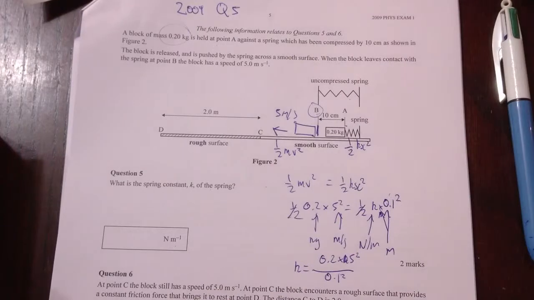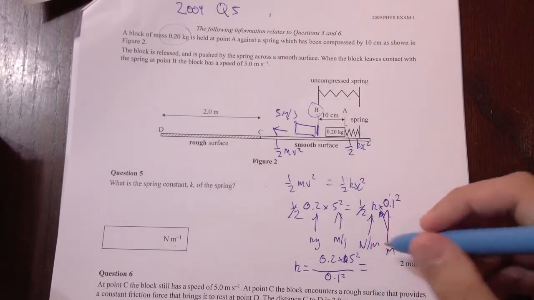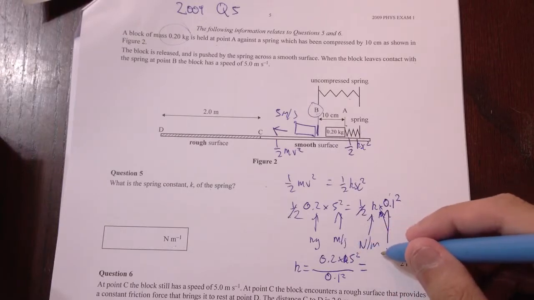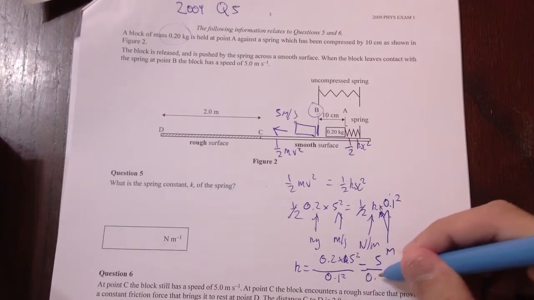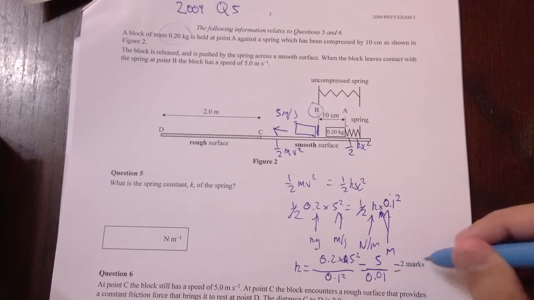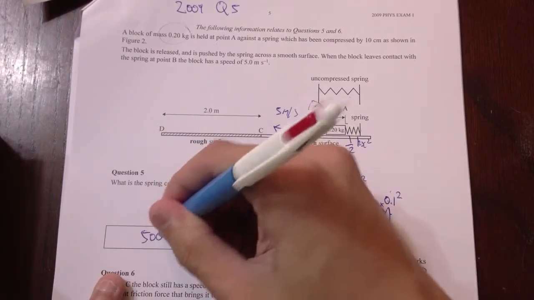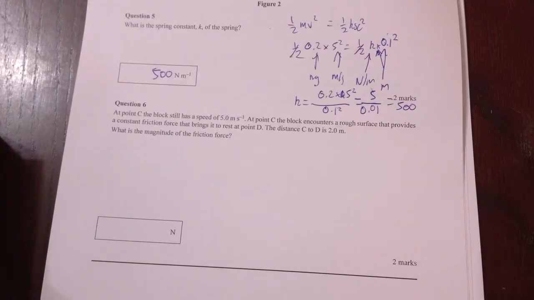What does that give us? I should be able to do this. Maybe I can't though. Please forgive me if I can't. It equals 25 times 0.2 on 0.01 equals 500. 500. Okay, next question. I'll let you have a look at that quickly.